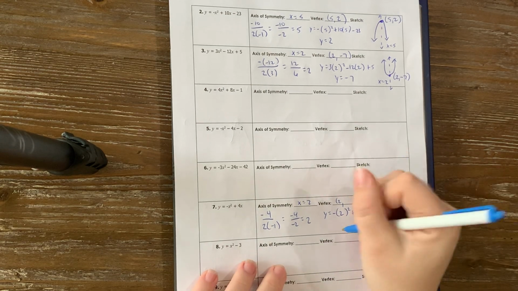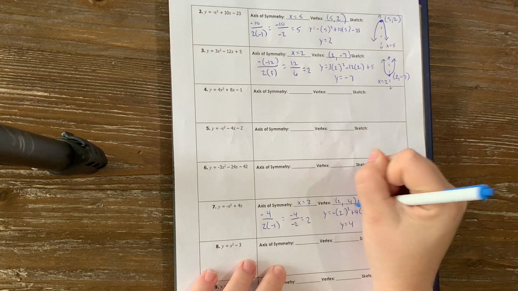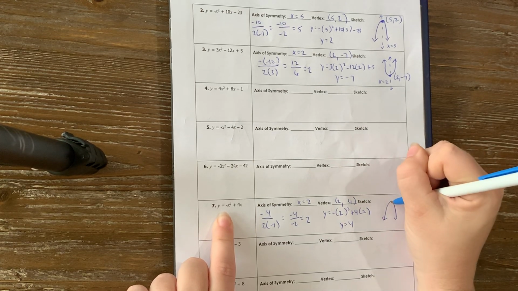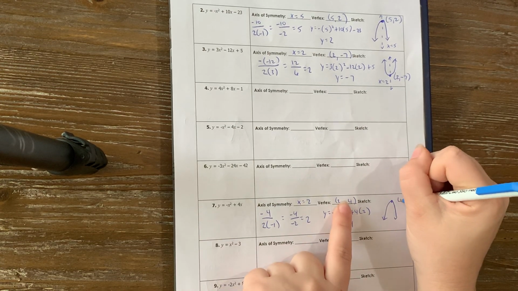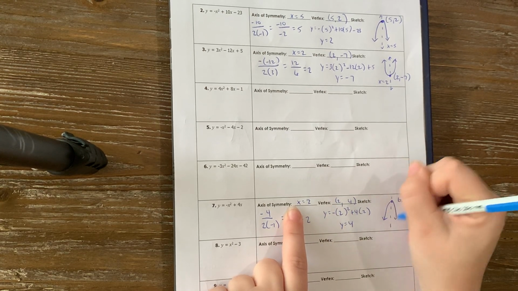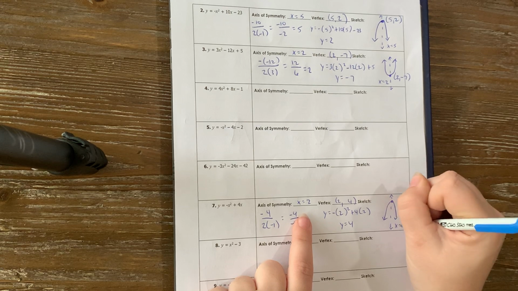And we're going to get y equals 4 as our y value. This is a negative, so it's going to open downward. Our vertex here is going to be at (2, 4), and our axis of symmetry is going to be at x equals 2.